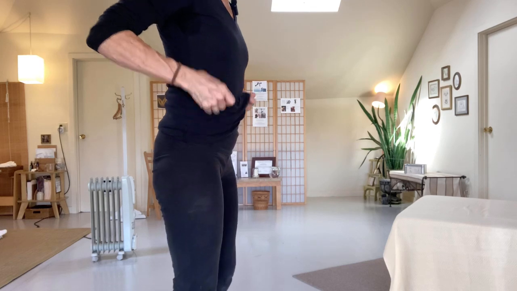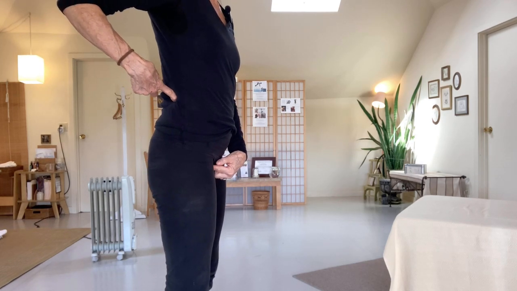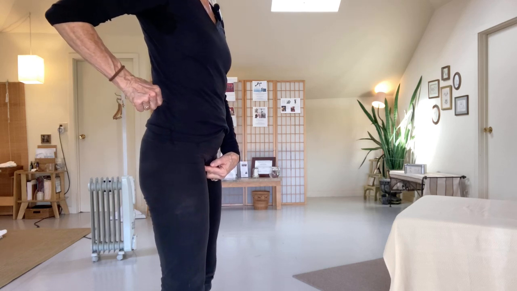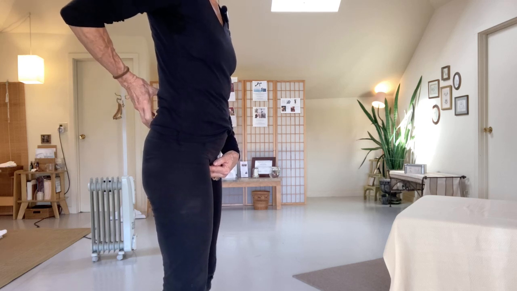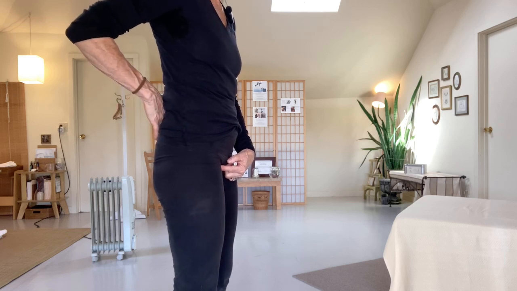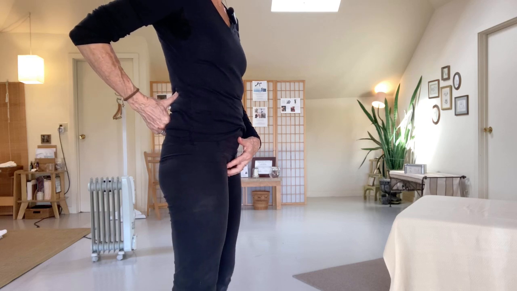Last time we talked about how a short psoas muscle can shorten the distance between here and here, causing you to have lordosis, an increased lower back arch. That also creates a lot of tension in the lumbar spine. Most people who have lower back pain probably have some tightness in their psoas muscle.